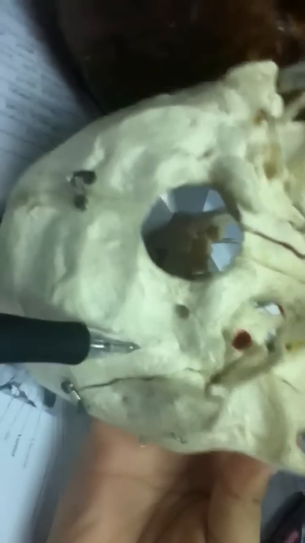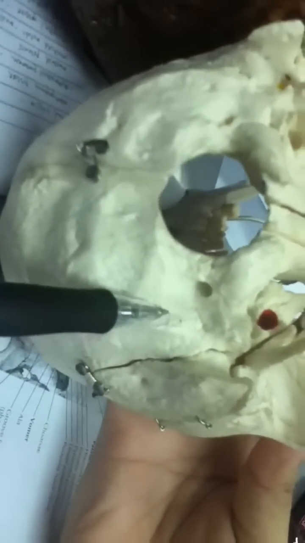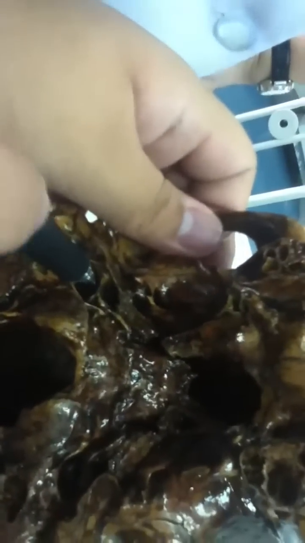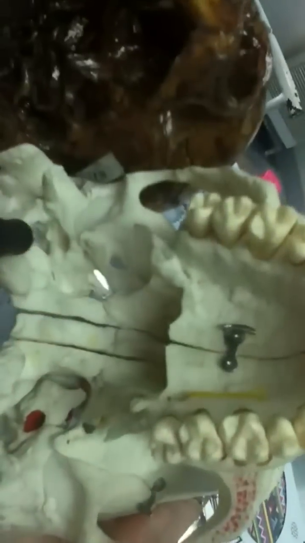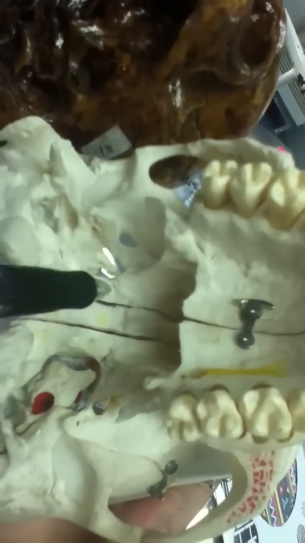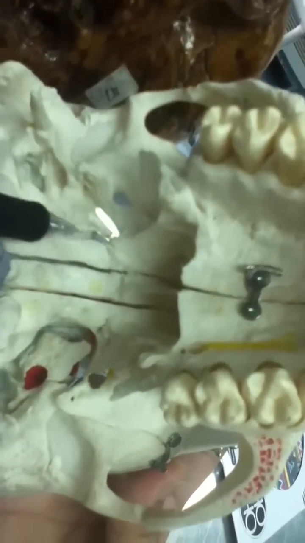Yung area kung saan may naka-elevate. Tapos, carotid canal. Ito. Jugular foramen or the jugular fossa. Foramen lacerum. In the model, carotid canal, jugular foramen, and then lacerum.